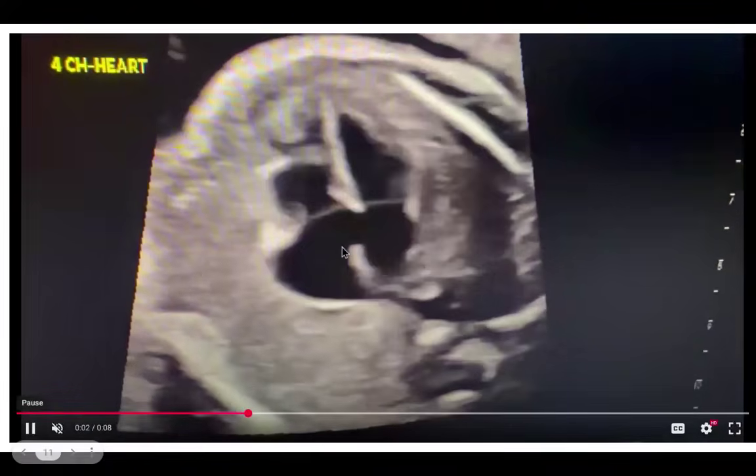Okay. And also, another thing that stands out, with the AV valves, I want to pause this. With the AV valves, there is a higher insertion of the tricuspid valve, but notice here it's a linear insertion of those AV valves.